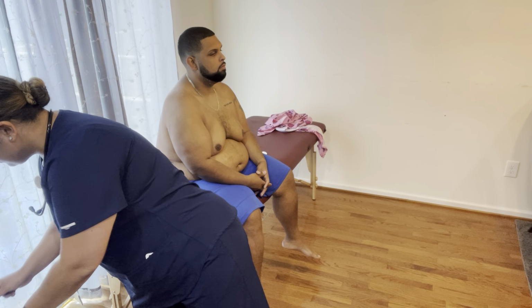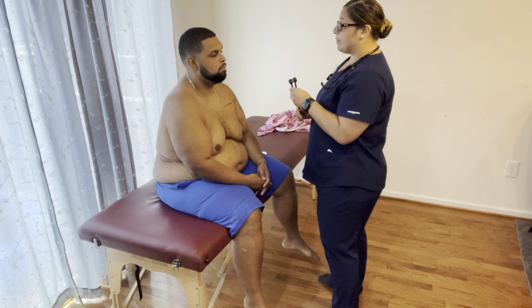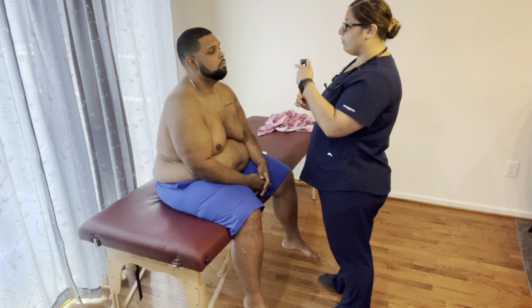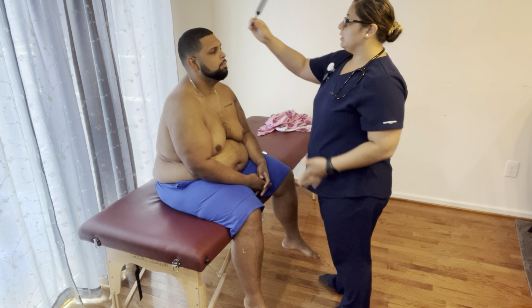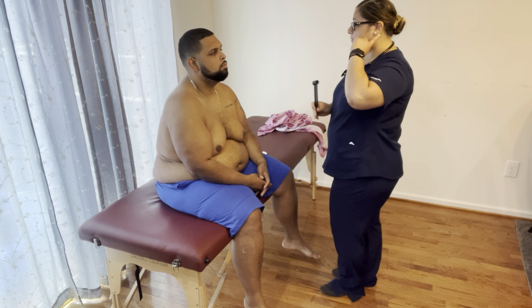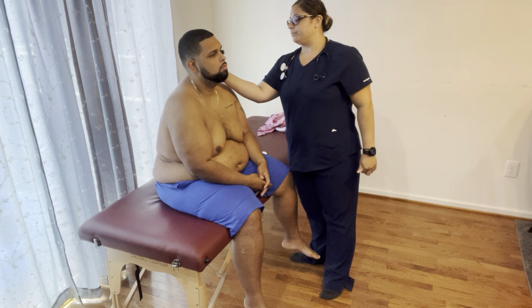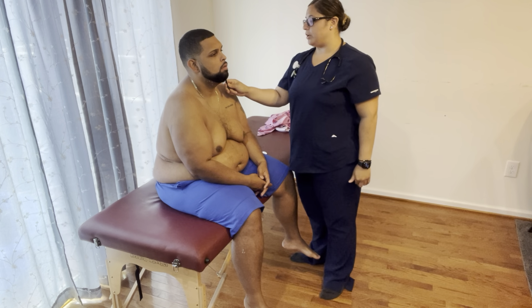With the vestibulocochlear, which is cranial nerve 8, which is hearing acuity. We're going to do the Weber test, where I'm going to strike the fork, and you're going to tell me if you hear it on both sides. Okay. Yes. All right, perfect. Now we're going to do the Rinne test, where I'm going to put the tuning fork behind the ear on the mastoid bone. You let me know if you don't hear it anymore. No.